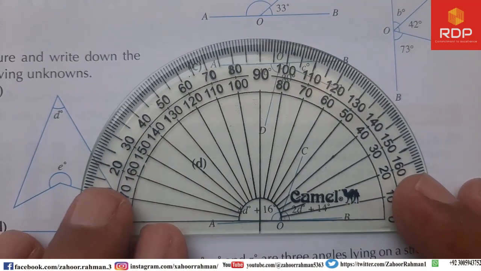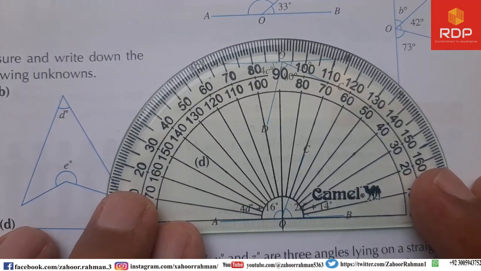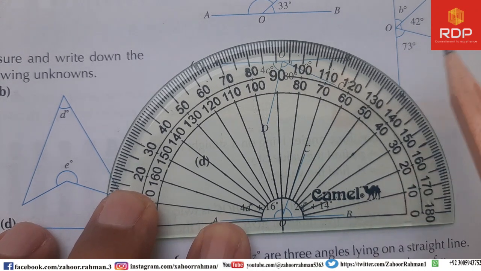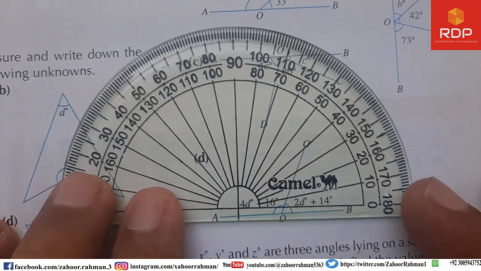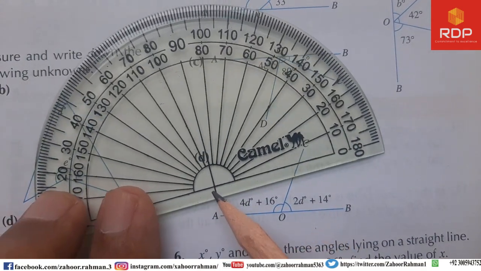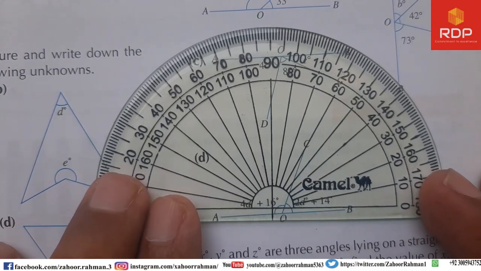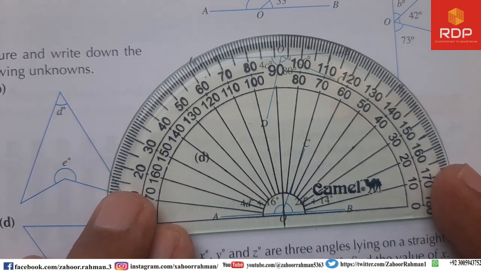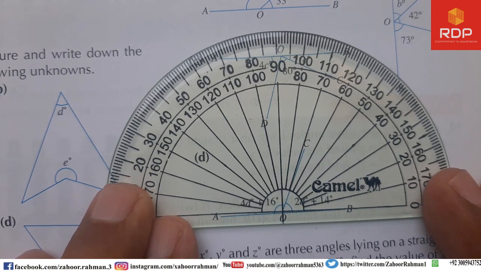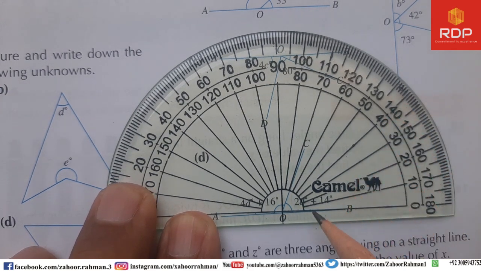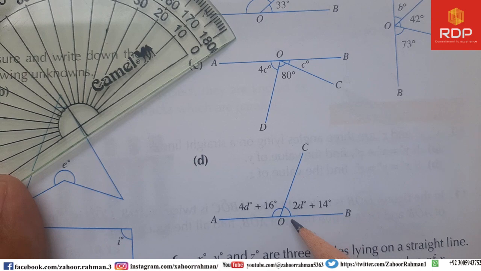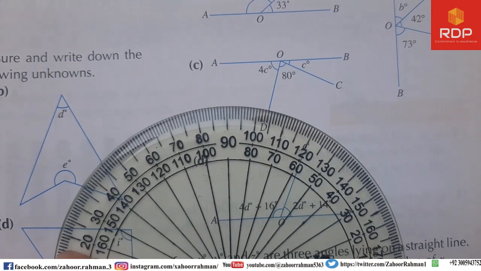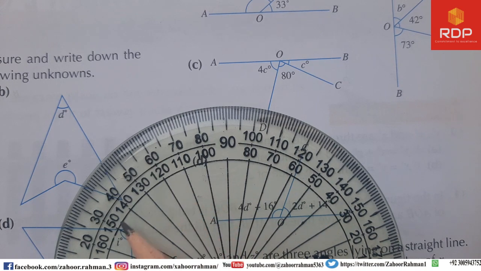So if I am measuring an angle on this side, I have to bring this line on this line, and the middle point will be here. So you have to count from this side then, because we are measuring this angle. Then we are using these numbers from 0 to 180.